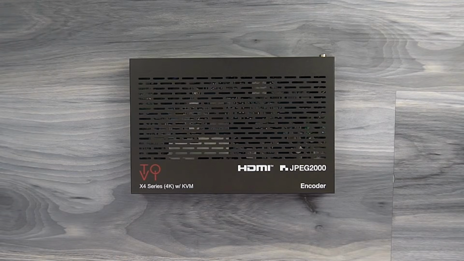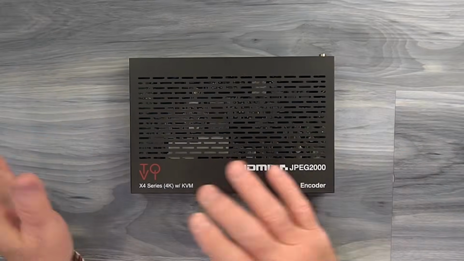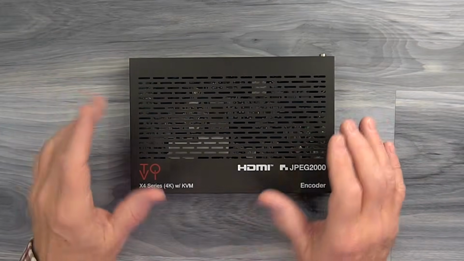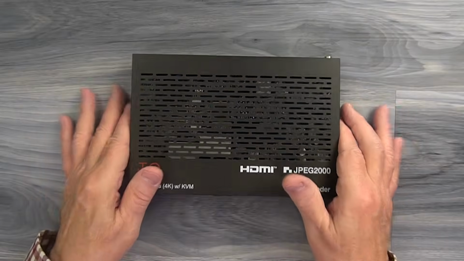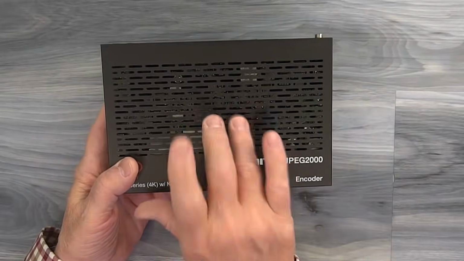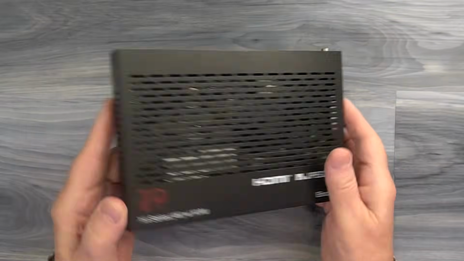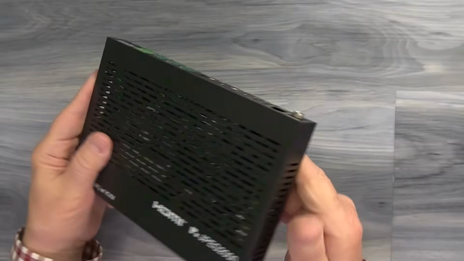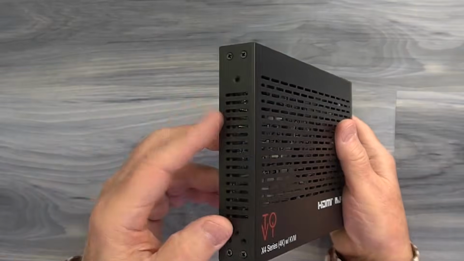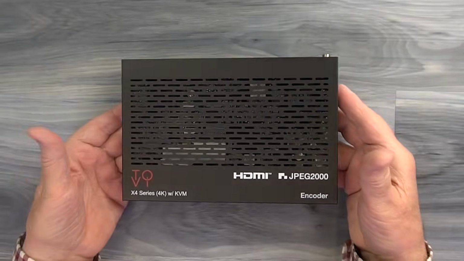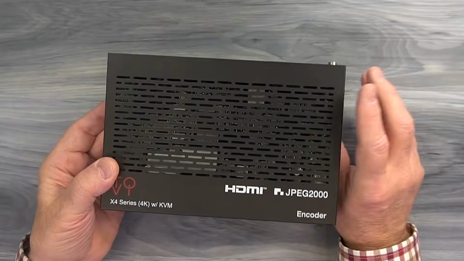Next, we'll take a look at the encoder module, which performs a similar function to the transmitter, but provides a few additional connections that I'll show you in a minute. The cabinet is almost exactly the same, with ventilation slots on the top, both sides, and on the bottom. You'll also find mounting holes on both sides that can be used with the included bracketing kit, again to mount the encoder module up off the ground and out of the way.